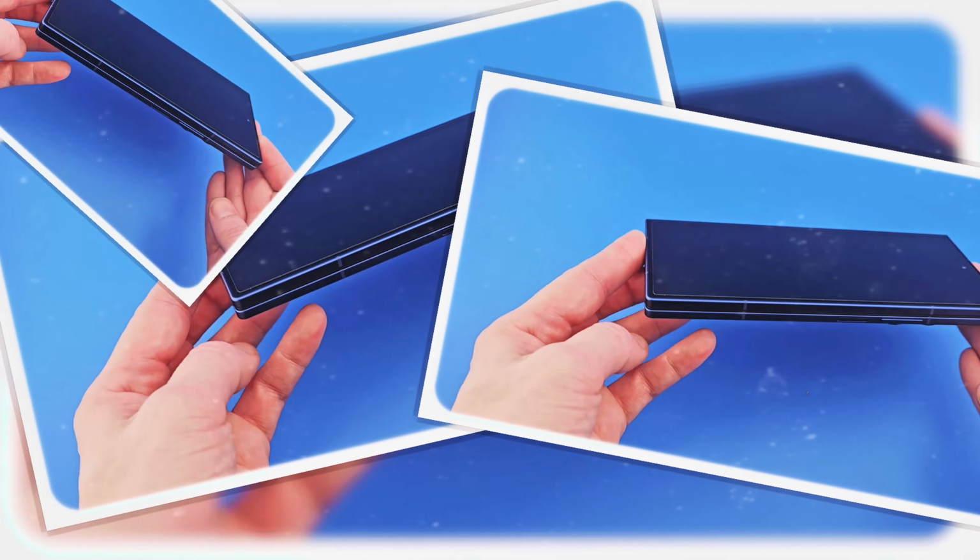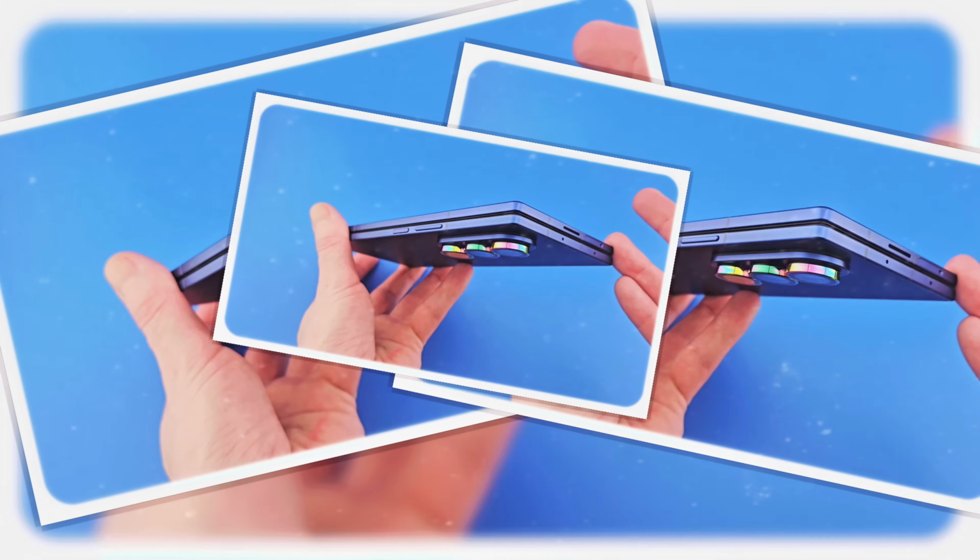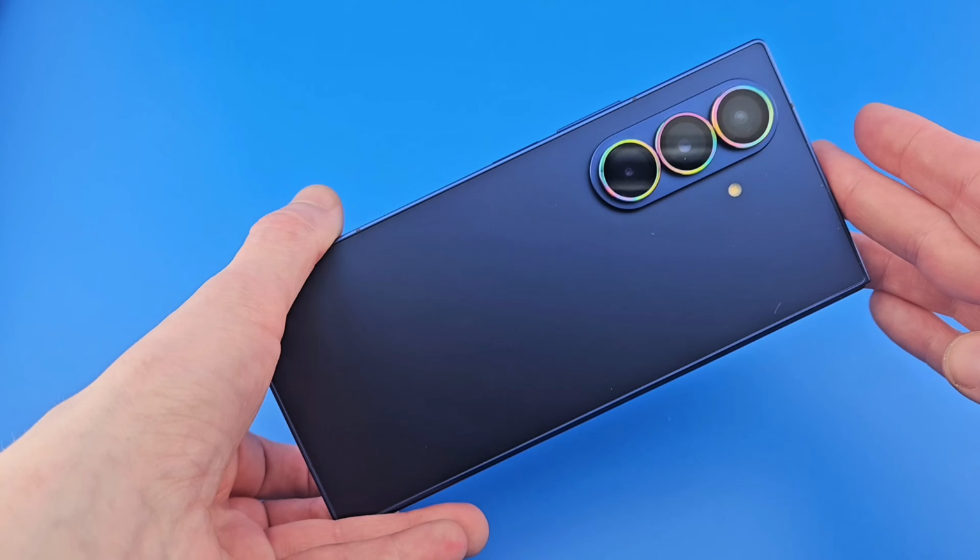Hey everybody, welcome back. Now that you got your Z Fold 7, you're probably pretty excited to check all of its features. It's sleek, powerful, and it has more features than you can even imagine.